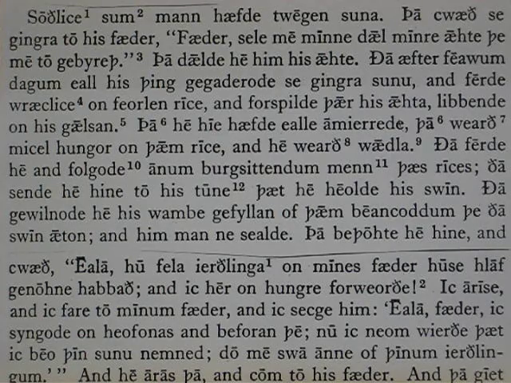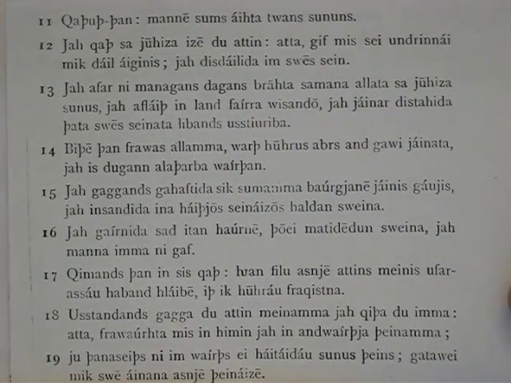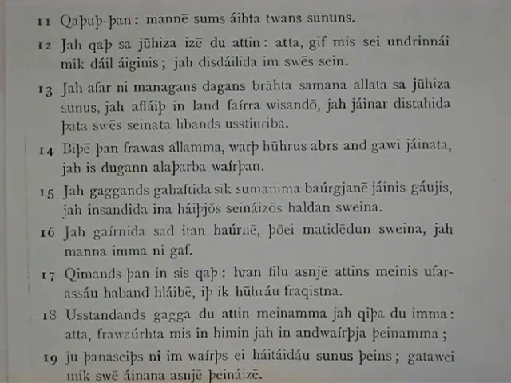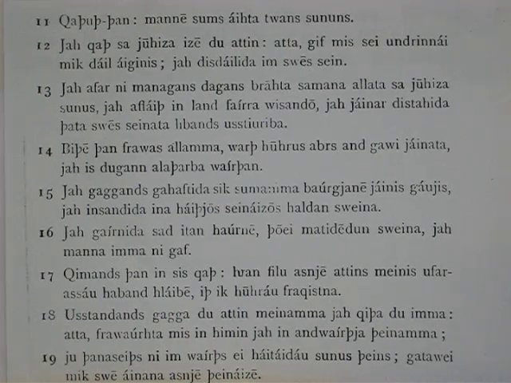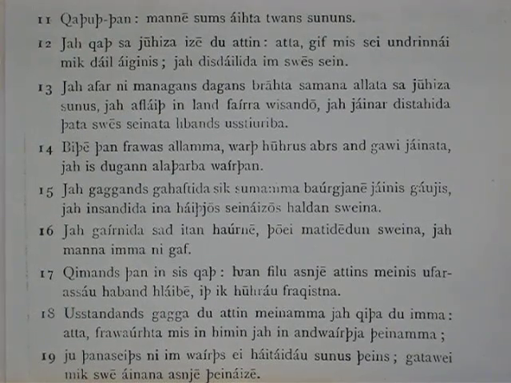Old English, an introductory overview. This is a text in Old English, or Anglo-Saxon. This is the exact same text that we looked at last week in Gothic, that is, the Gospel of Luke, chapter 15, verse 11 and following. Here's the Gothic text again. And obviously I chose the same text so that you could compare and contrast the two languages.